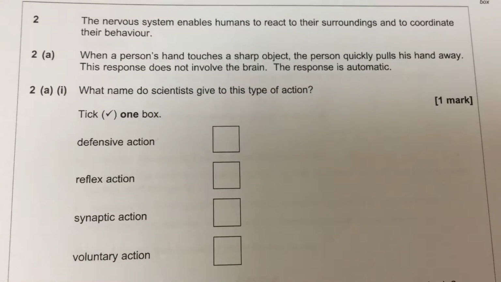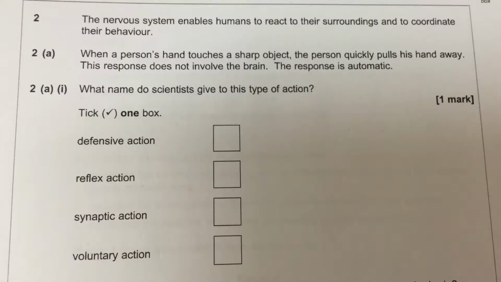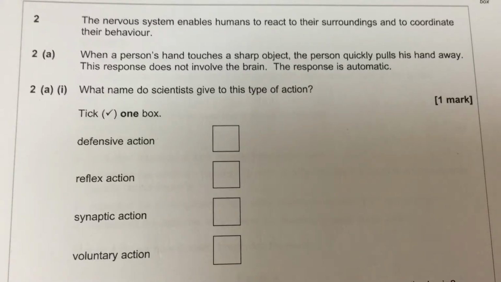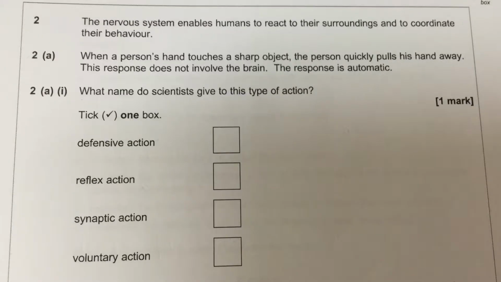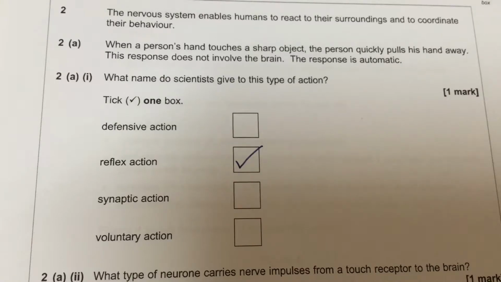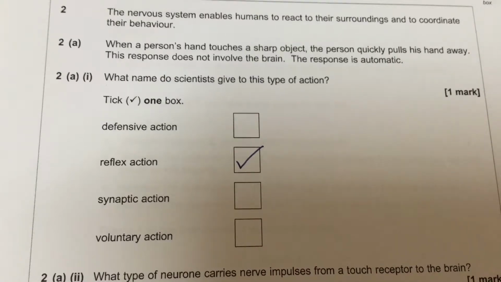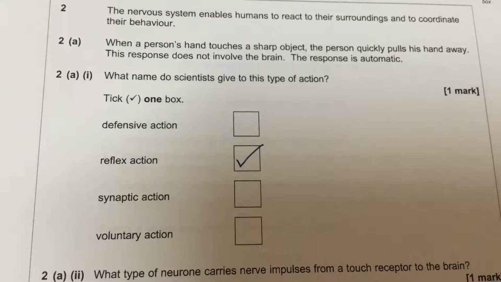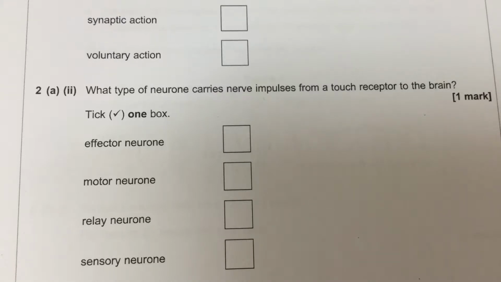Let's read through. It says the nervous system enables humans to react to their surroundings and to coordinate their behaviour. When a person's hand touches a sharp object, the person quickly pulls his hand away. This response does not involve the brain. The response is automatic. What name do scientists give to this type of action? Well, clearly it's a reflex action.